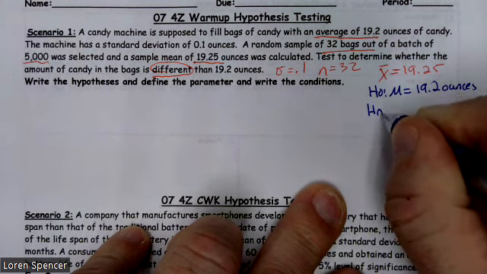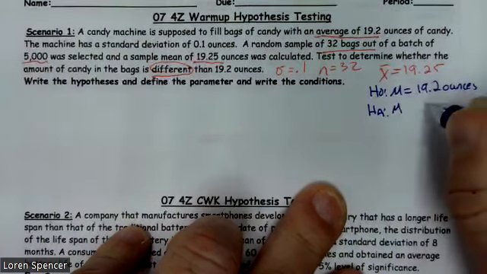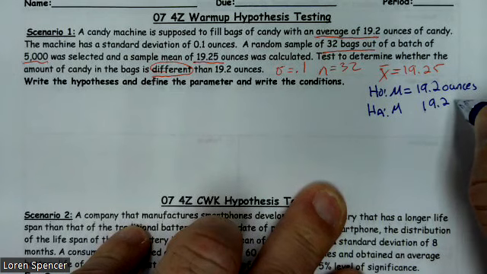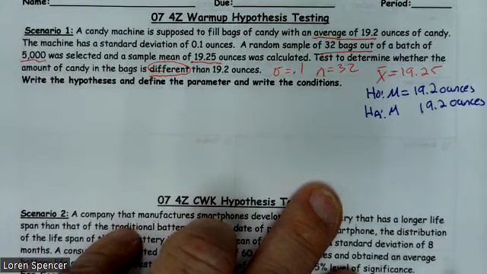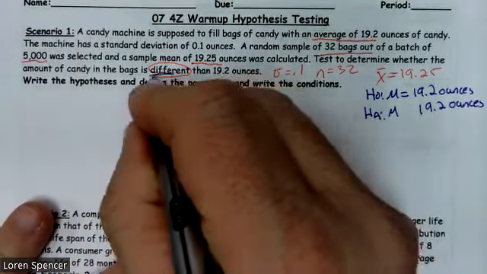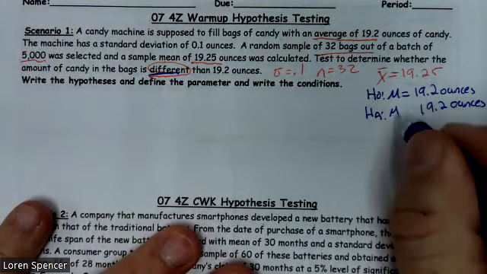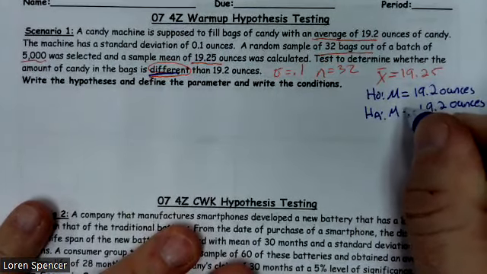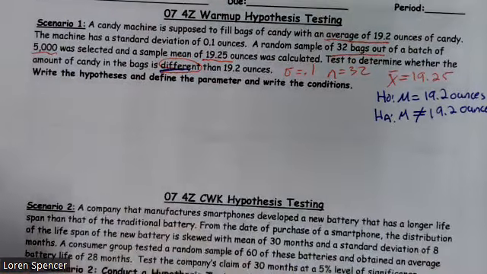The alternative is going to be mu, 19.2 ounces, but we need to read carefully to determine whether it's less than, greater than, or not equal to. We circled the word different, which means not equal to. They're looking to see if it's different, whether it could be more or less. They just want to know if it's different.